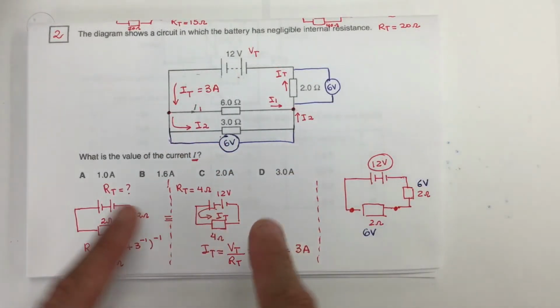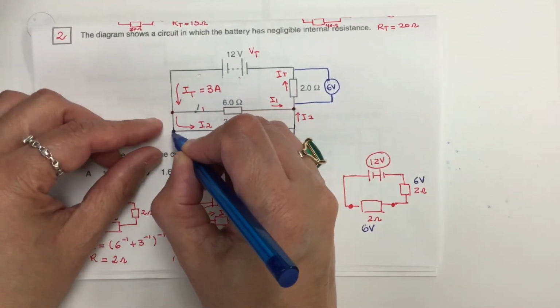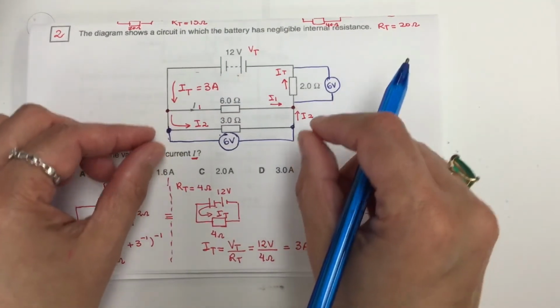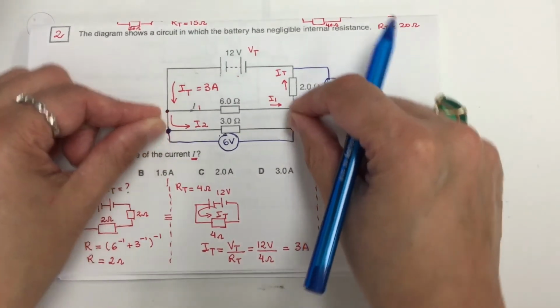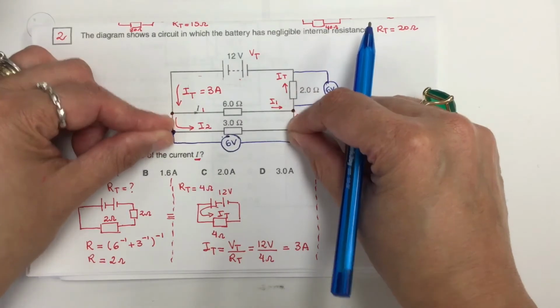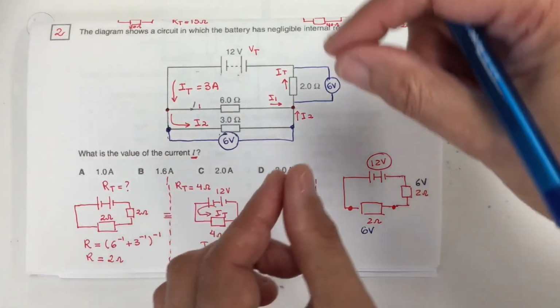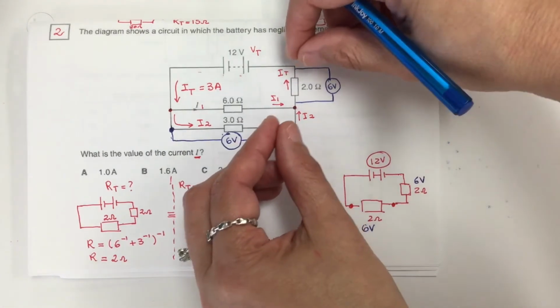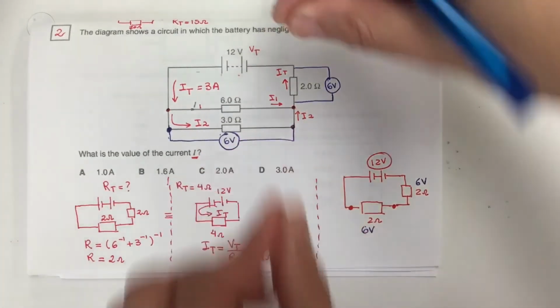What it means is that if I have a voltmeter and I place the probes right here on this section or on this section, I'm going to read 6 volts. Likewise, if I take the terminals of the multimeter and place them right here, I will be reading 6 volts.